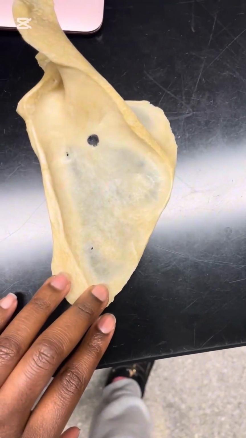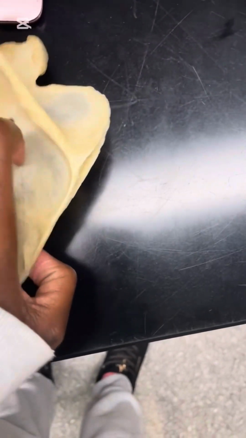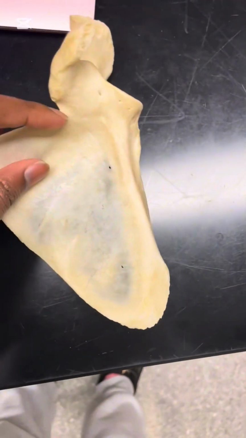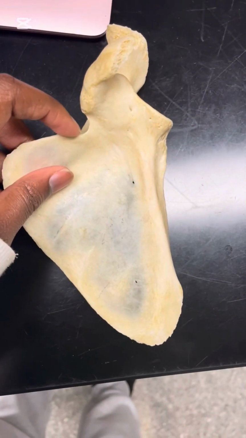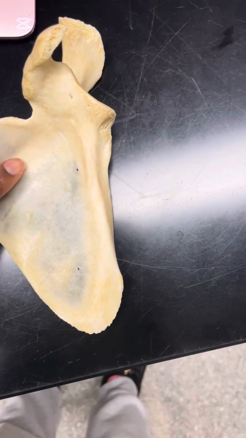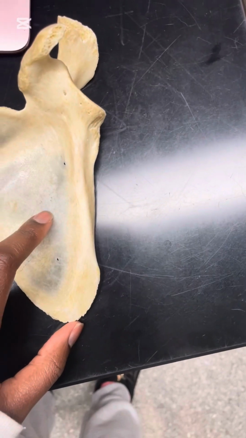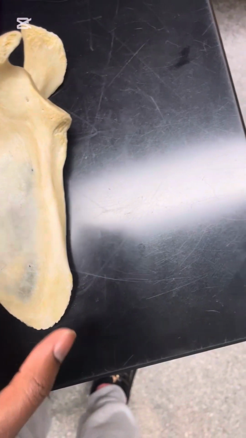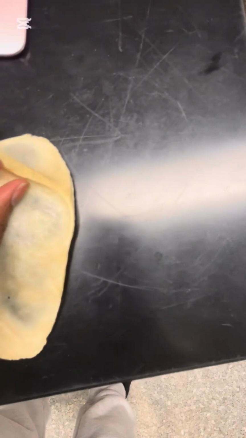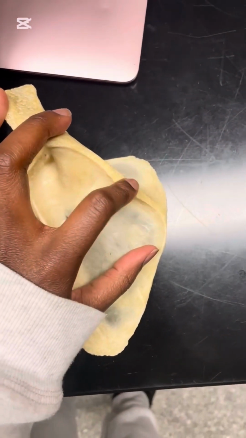And then that's it for that. Here is the suprascapular notch. Right here is the supraspinous fossa. Right here is the infraspinous fossa. Right here is the spine of the scapula. And then that's all we have.